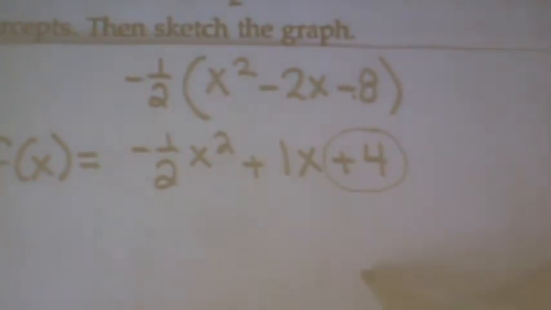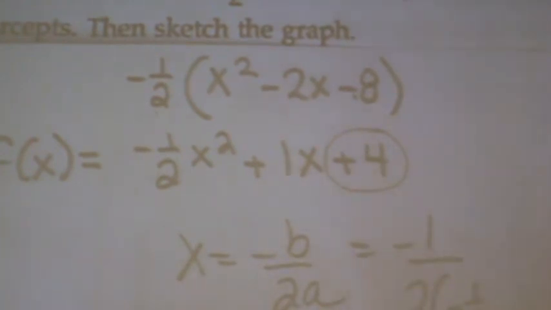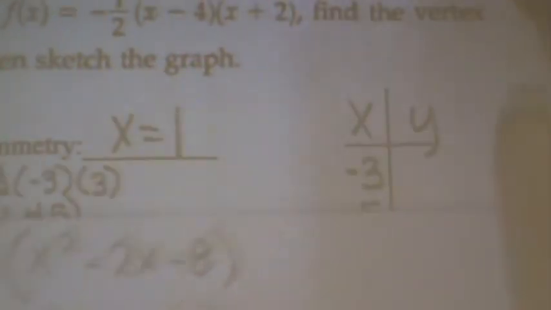Now, what if I wanted to go from this form, what if I wanted the vertex? What would I do now, maybe? Negative b over 2a. So you would do negative 1 over 2 times negative 1/2. That's negative 1, so you get negative 1 over negative 1, which is 1. Isn't that what we said? The axis of symmetry is 1, and we found it that way.